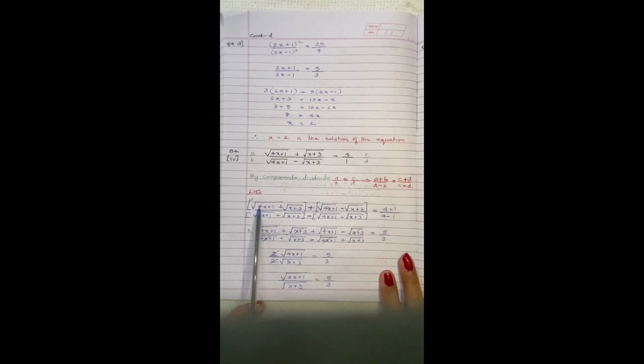Okay. So, here you open the bracket because there is a plus sign, so nothing will change, this as it is, and here this will copy as it is, and here the signs will be changed, this will be negative and this will be positive. 4 plus 1 is 5 and 4 minus 1 is 3. Now, like terms with opposite sign will get cancelled. Root x plus 3 and minus root x plus 3, this gets cancelled, and here root 4x plus 1 and minus root 4x plus 1 gets cancelled. What are the leftover terms? We have to write.